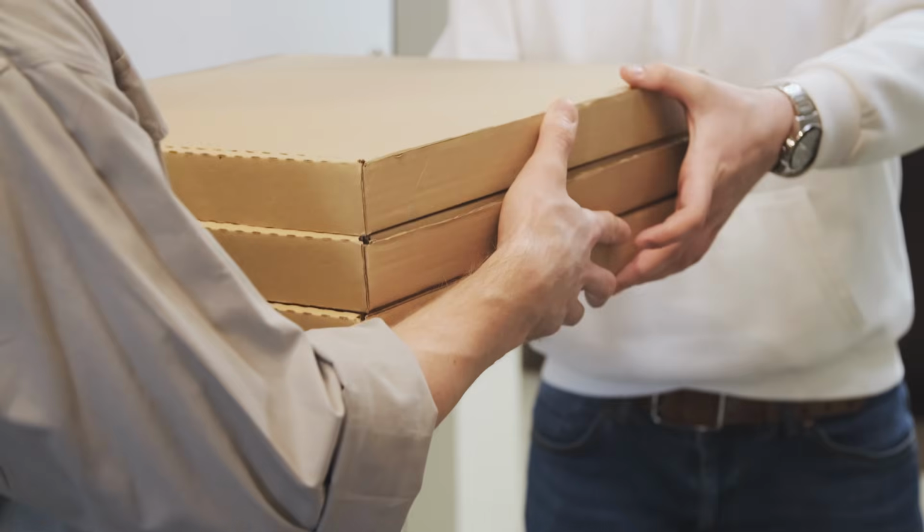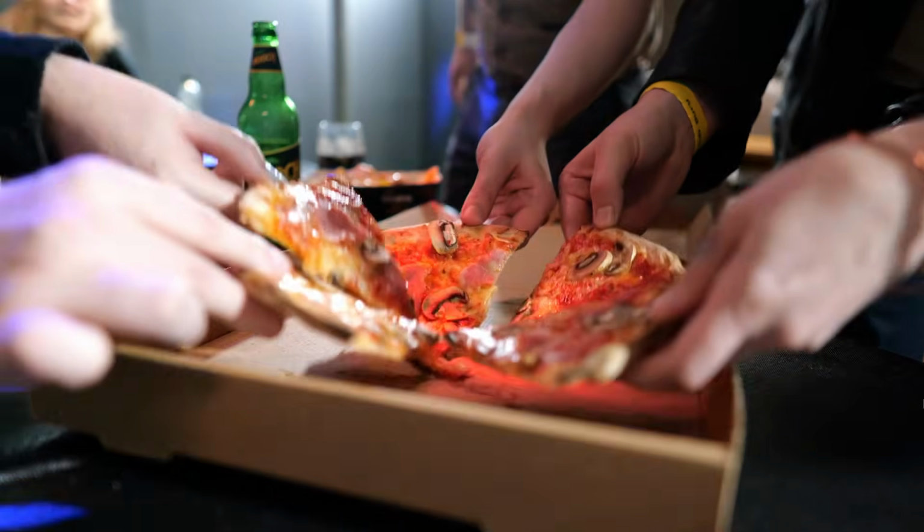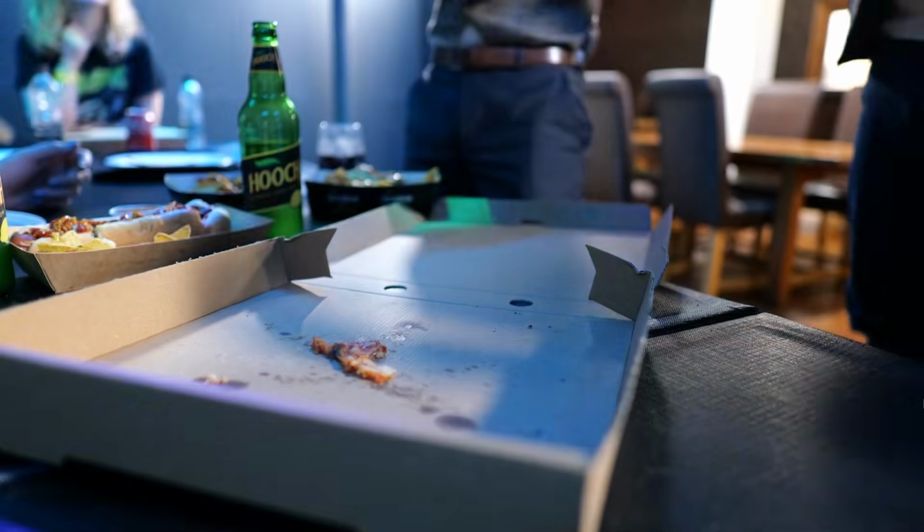I love pizza. My last name is Italian, so it might just be in my blood. And there's nothing better than pizza with friends. But planning the perfect pizza party can be challenging, especially when it comes to knowing how much pizza to order.